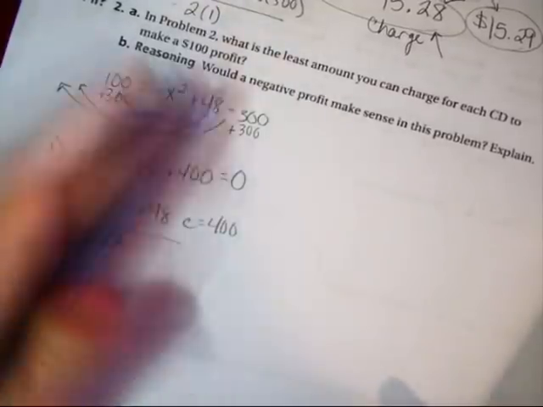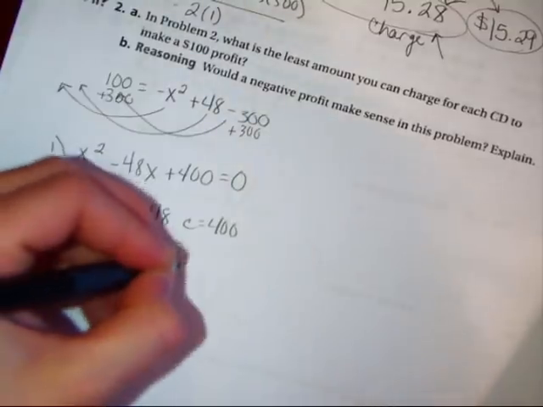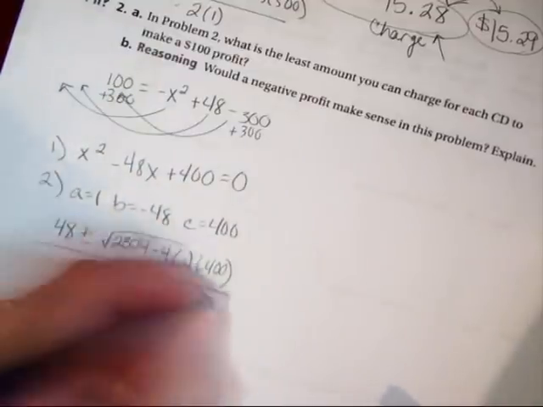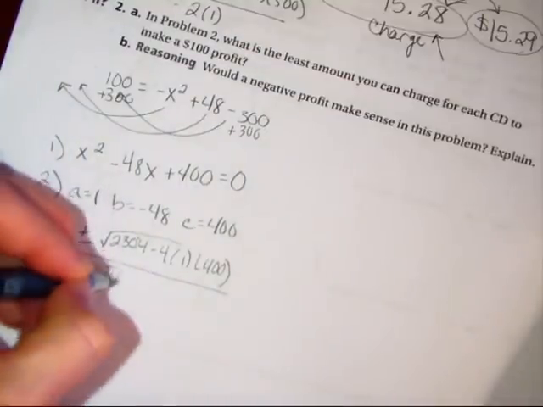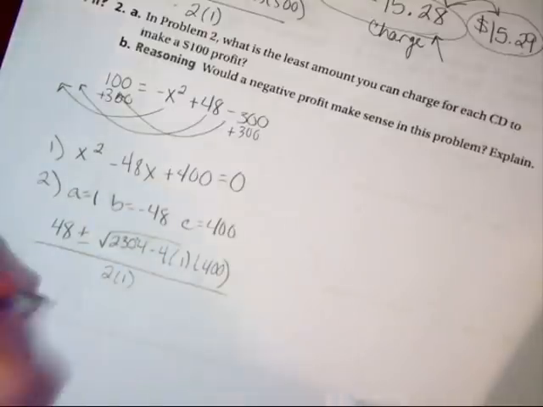That comes from 48 squared. Minus 4 times A, which is 1, times C, which is 400, all over 2 times A, which is 2 times 1. And now we're ready to try to reduce that.